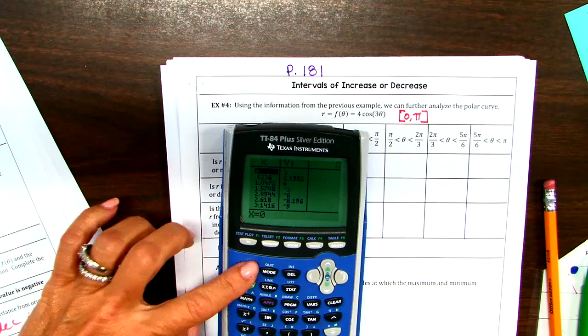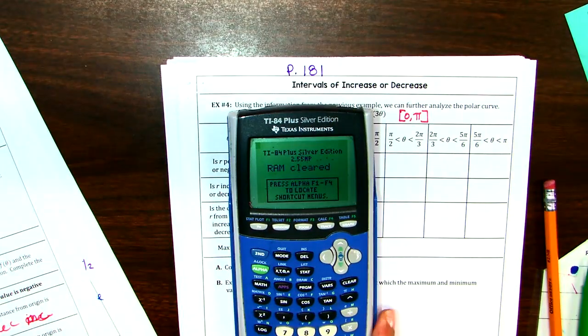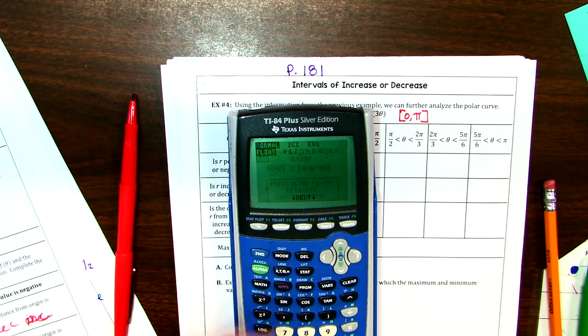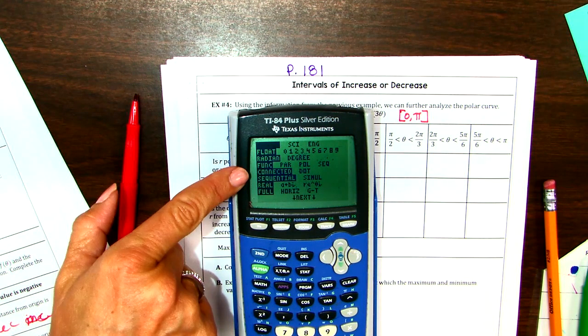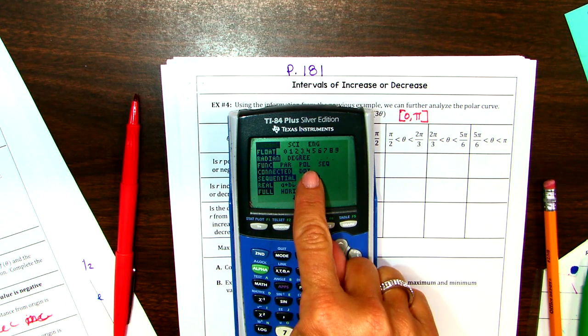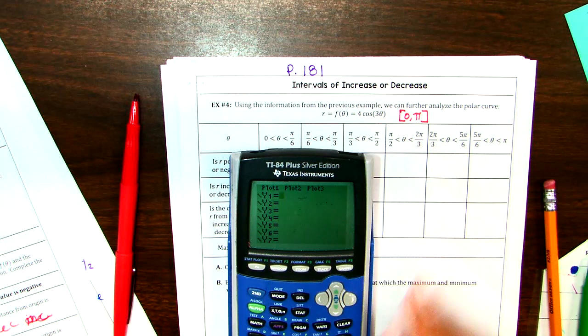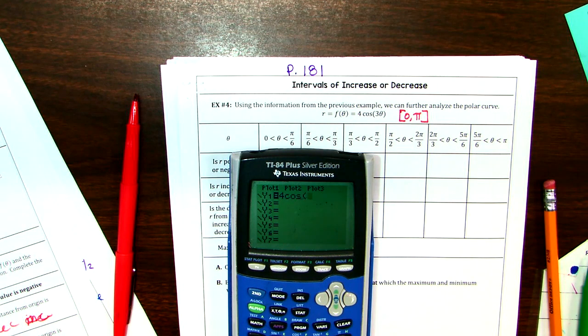So do me a favor and clear your RAM. I don't know what people had it in last period, so just go ahead and always clear your RAM. And know that when you clear your RAM, your mode is back in function, which is the plain old XY axis. Remember, if we were going to do polar form, we would go to mode and change function over to polar. But we cleared our RAM, and so we were automatically back in rectangular form for our graph. So go up to y equals and type this in. 4 cosine 3, and instead of theta, it'll be an x. It's a variable. That's totally fine.